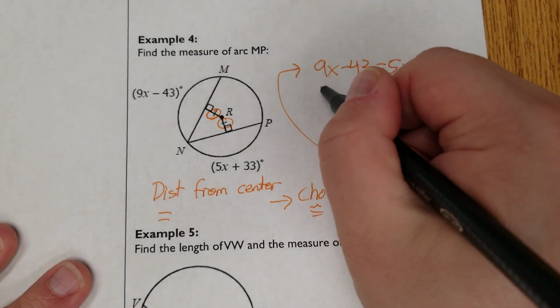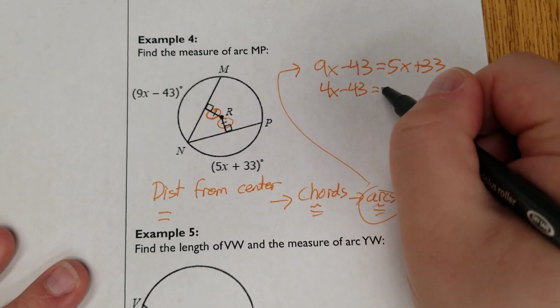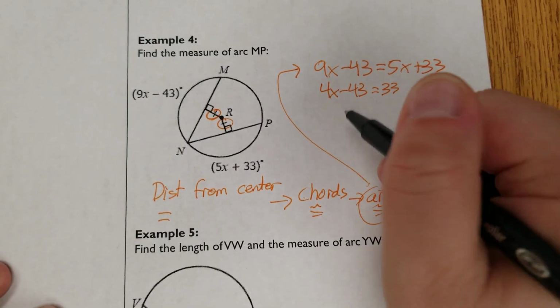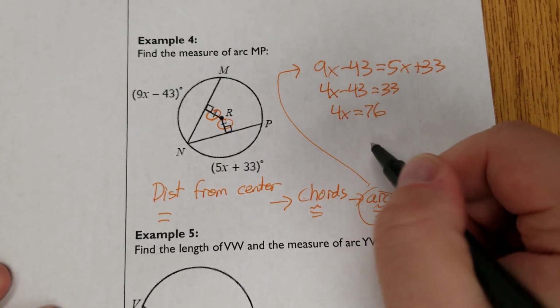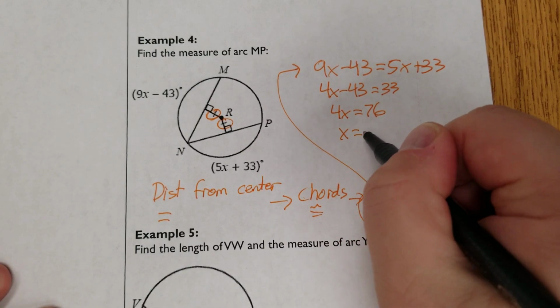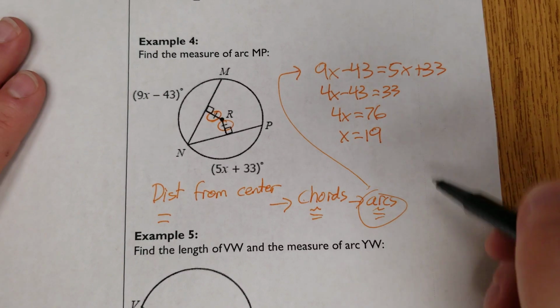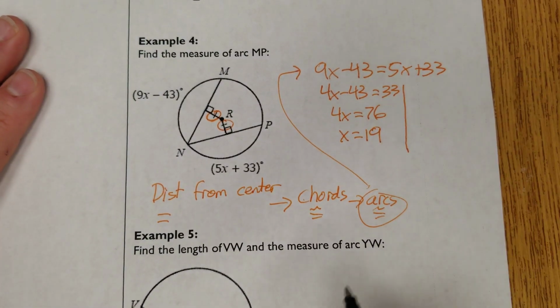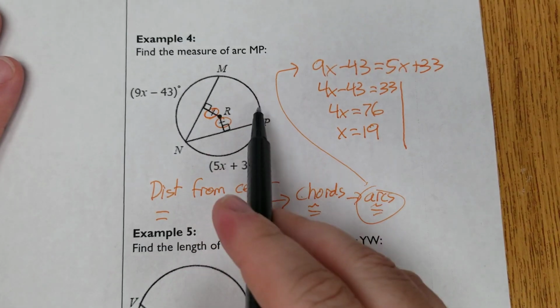If we subtract the 5x off, we end up with 4x minus 43 equaling 33. We'll add the 43 over, so 4x is now equal to 76. And when we divide the 4 out, x ends up being 19. Now that we've got that x, we can actually go use it to solve our problem. We are asked to find the measurement of arc MP.